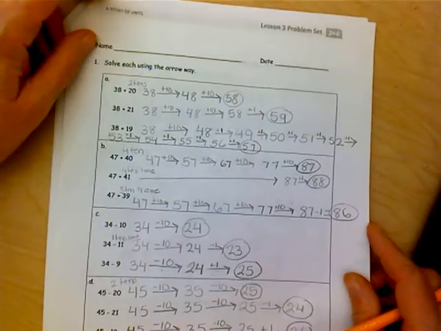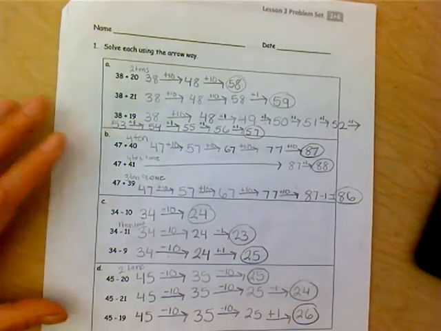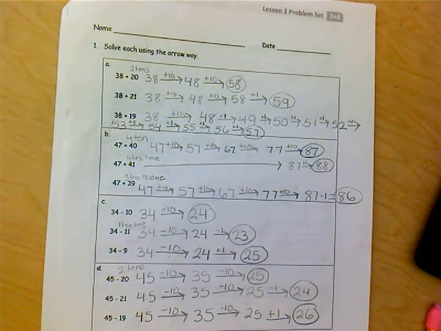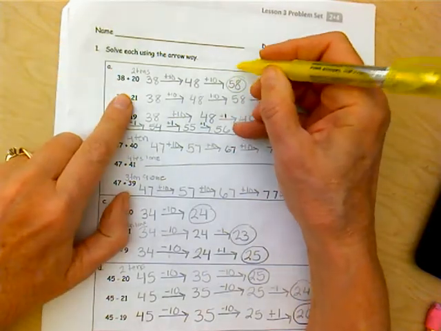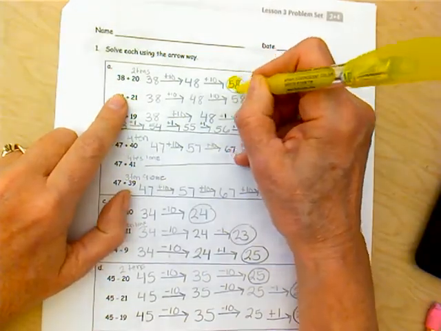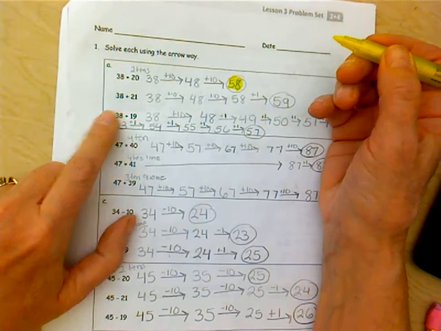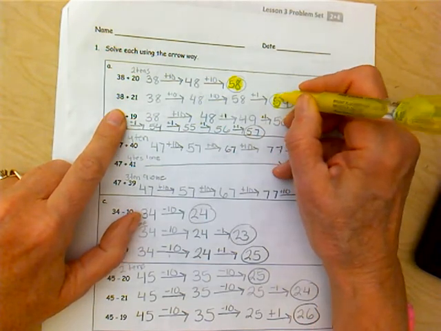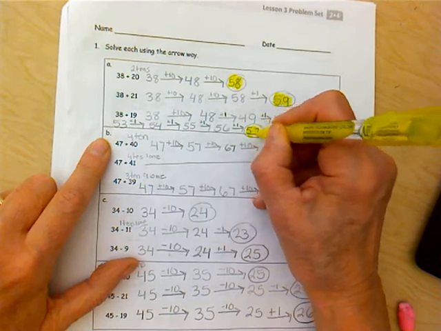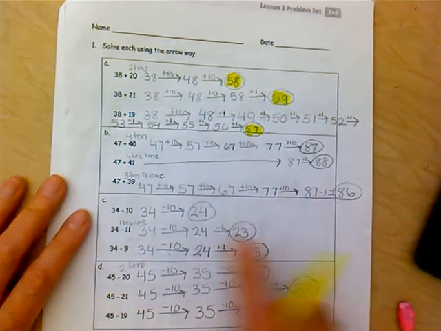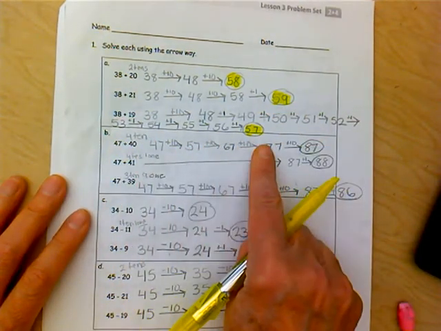All right, are you back? Okay, so I'm trying to make this a little easier for you to be able to see where things were going, because I had to write kind of small. But for problem A, you should have had 58. The second one was 59, and the third one was 57. So I'm going to highlight those for you. You can see how much work I put into each one of those.